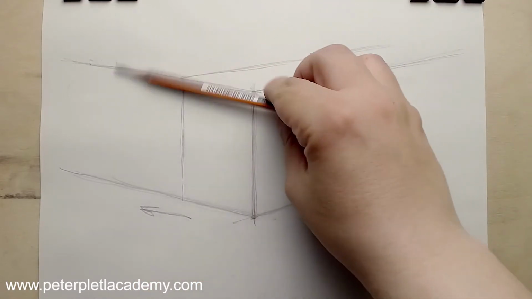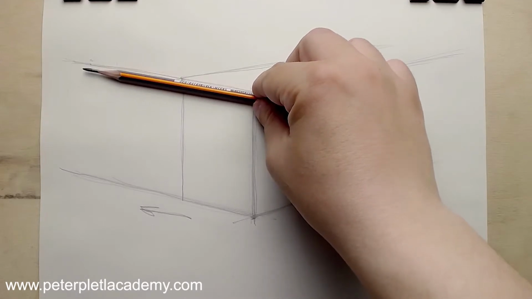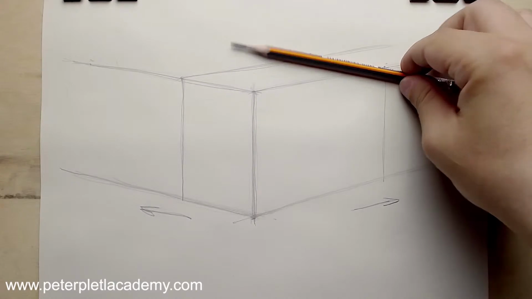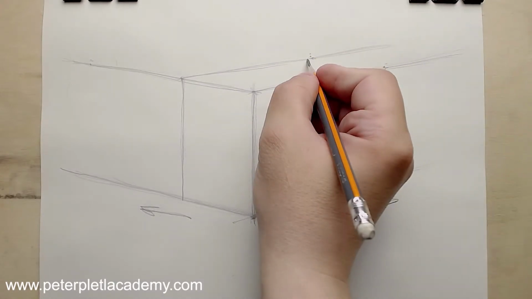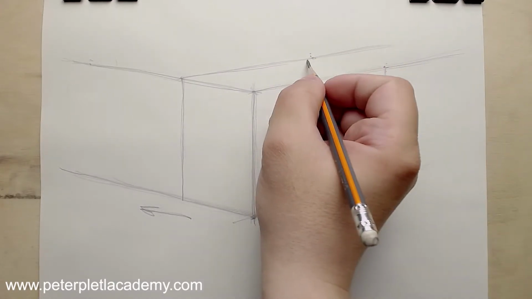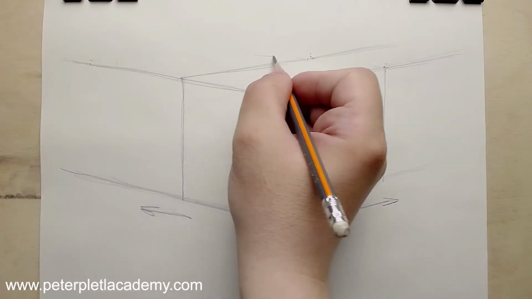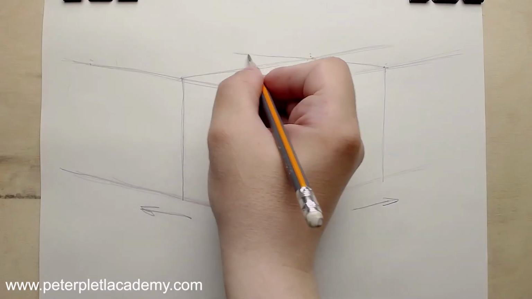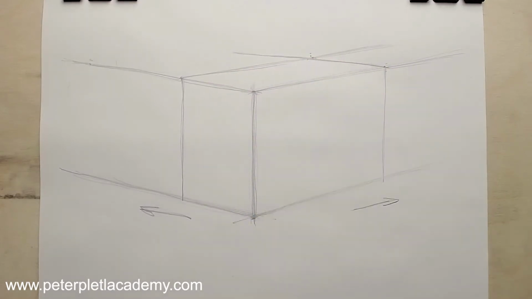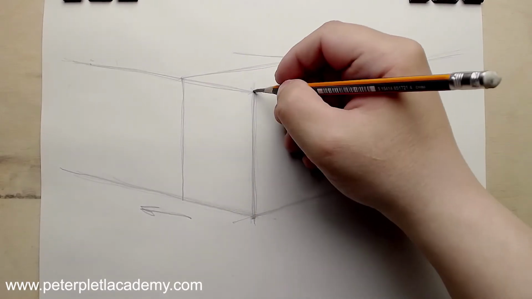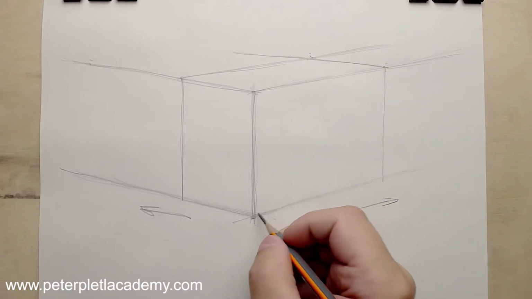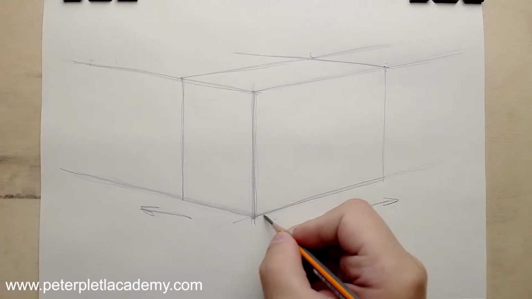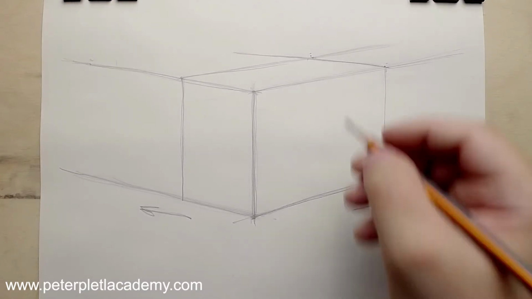I do it once more, so I'm not misleading my drawing. Yes, it's that. So I will go a little bit lower than that. Alright, and this is it. We have a nice cube, and it has all its parts right where it needs.